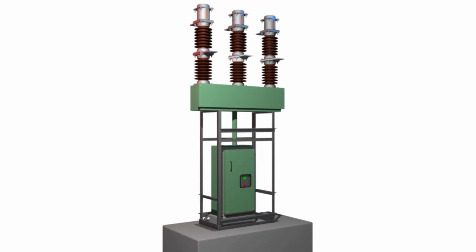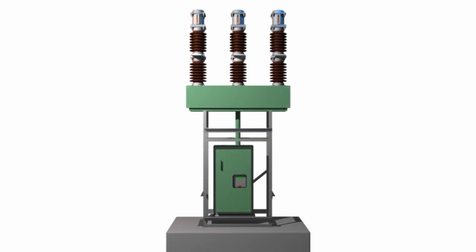A compartment contains the entire current interrupting mechanism, and it stays live. An insulated column supports this arc quenching current interrupting chamber. So this circuit breaker will have two parts: the arc quenching current interruption chamber, which is the upper part of the circuit breaker, and the supporting insulator, which is the lower part of the circuit breaker.